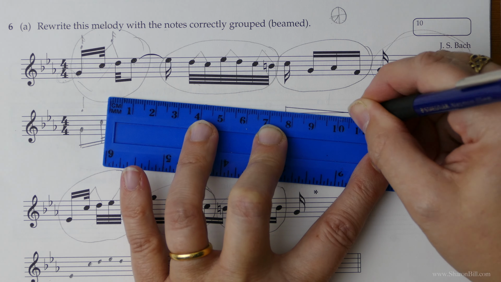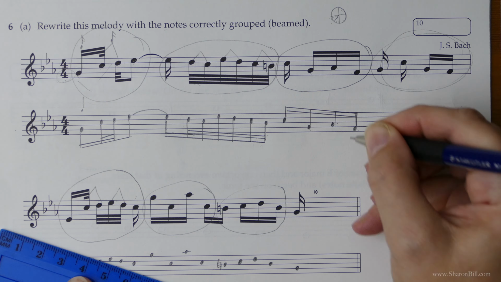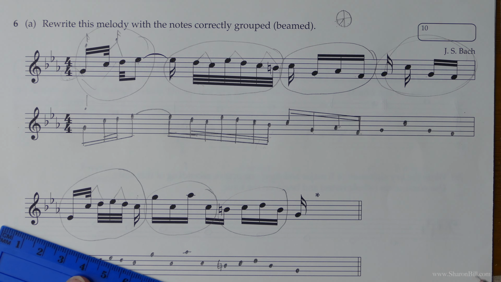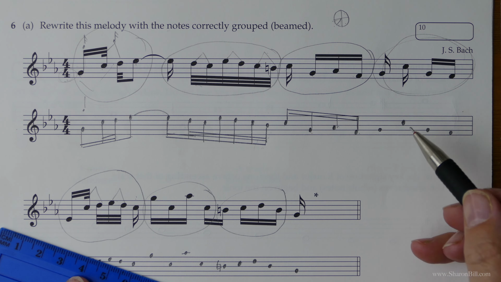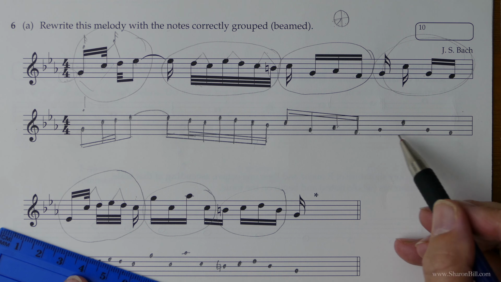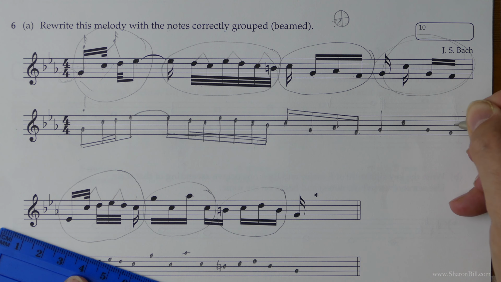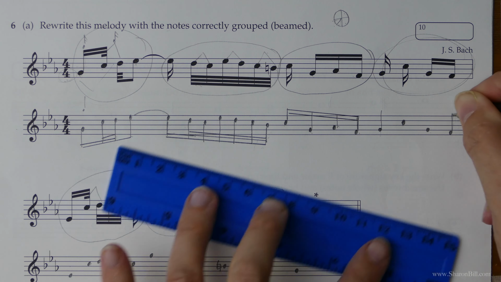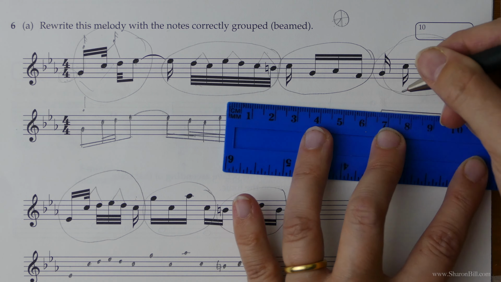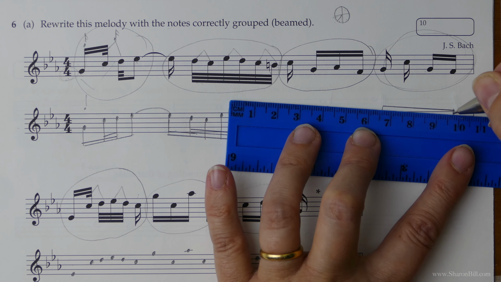We need to show that they're semis or 16th notes, and then we can join those together. Same again here. This one should come down, but these need to go up because they're below the middle line, so this one's outvoted. So they will all have to come up so that we can group those together. Again, they're semiquavers, so we need another beam.